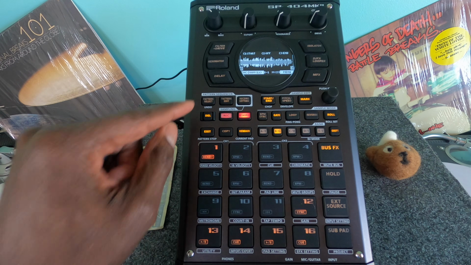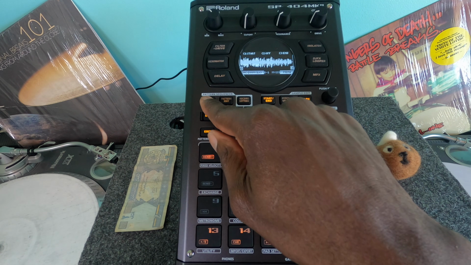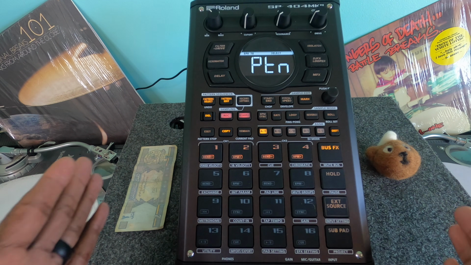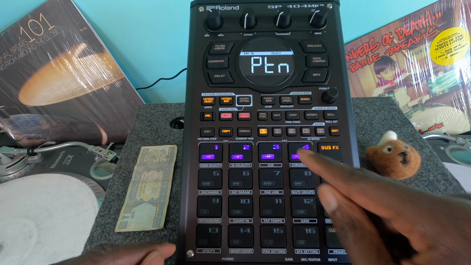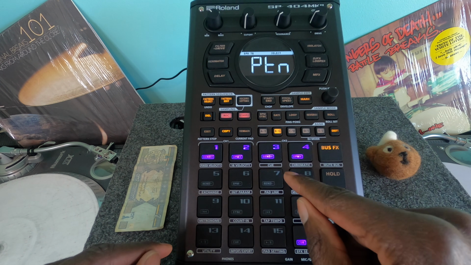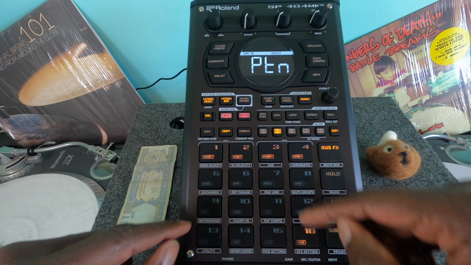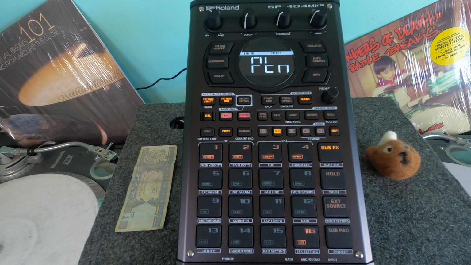So for example, if I go into pattern select, and this is how you get into pattern mode, you can see I have 4 patterns already done here. Actually, I'm going to go into bank B. Actually, I have 5 patterns, as you can see right here.